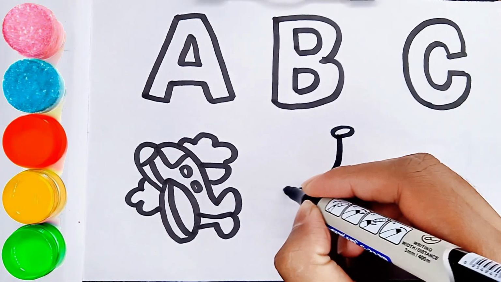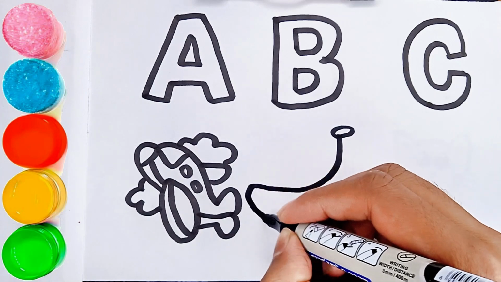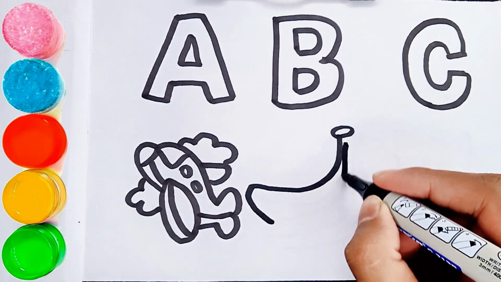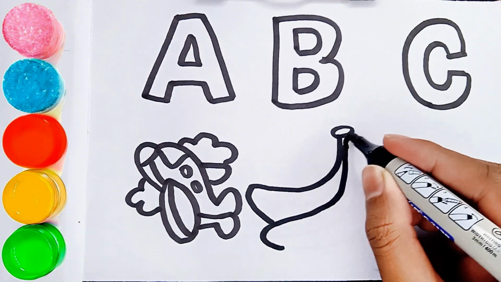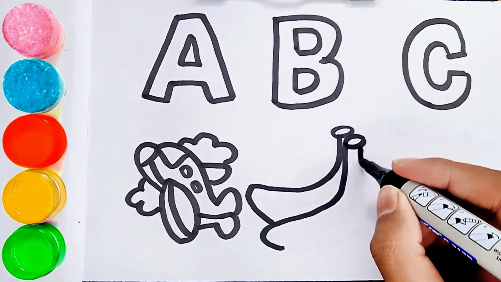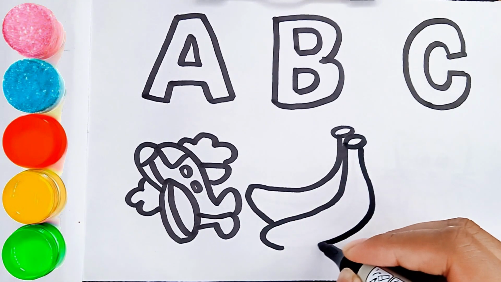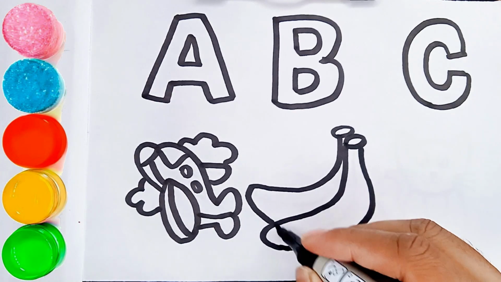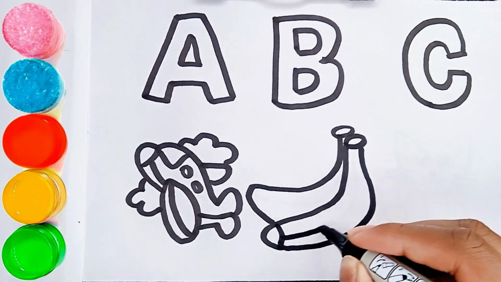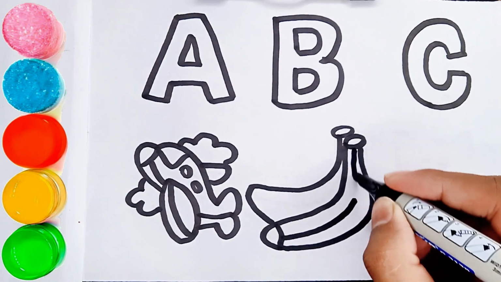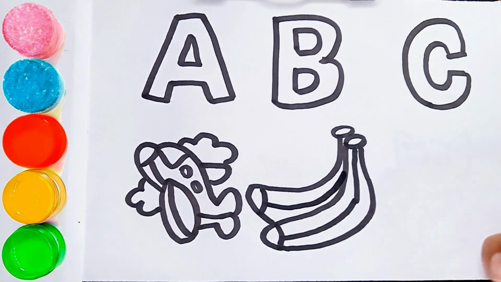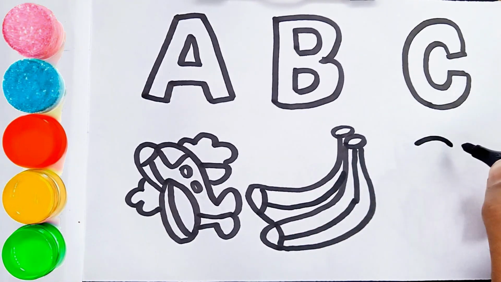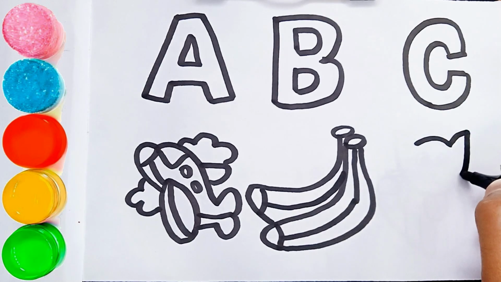Now I am drawing banana. B is for banana. I am drawing a banana. C is for cat.